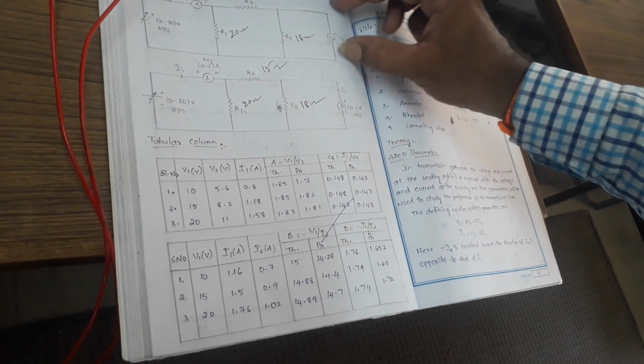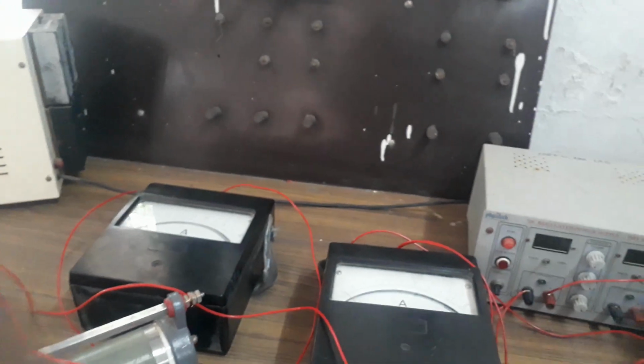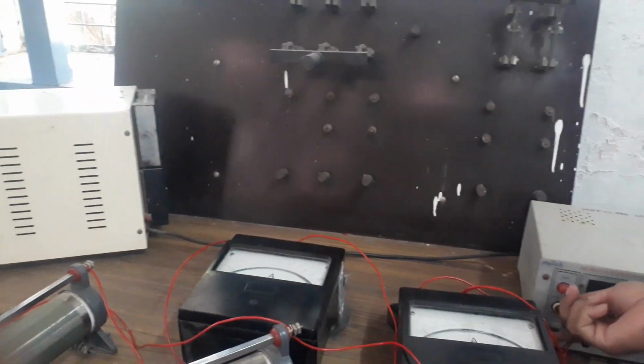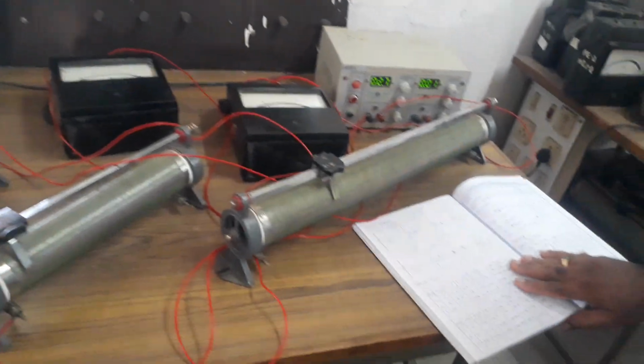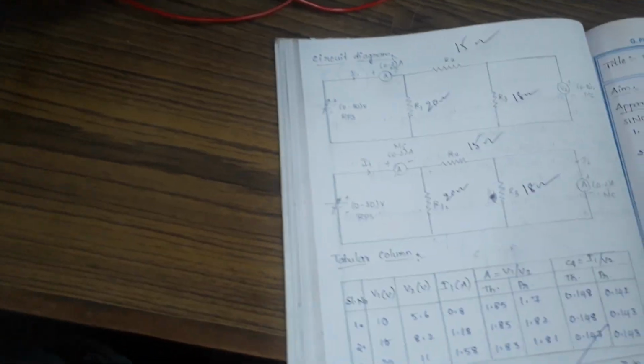This is the circuit diagram for calculation of the A and C parameters. The remaining two parameters, B and D, are also connected again in the remaining circuit. In the case of B and D, the second port will be short circuited, because for calculation of B and D, V2 is equal to 0. V2 equal to 0 means the voltage is 0, so the secondary side will be short circuited.